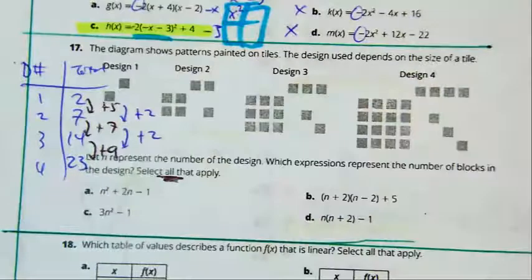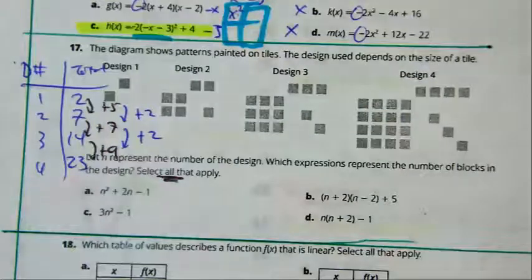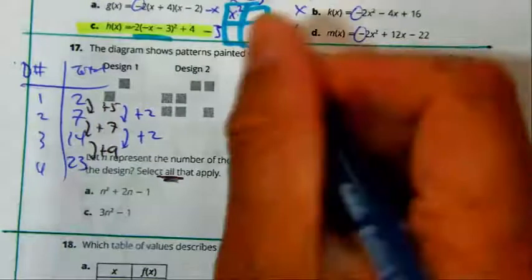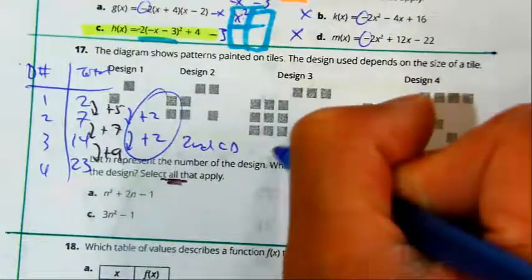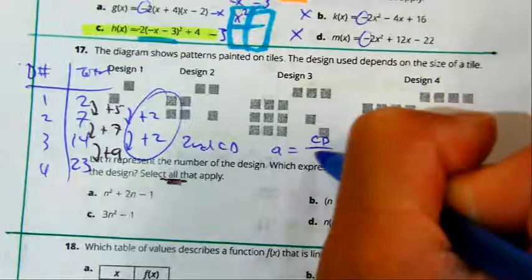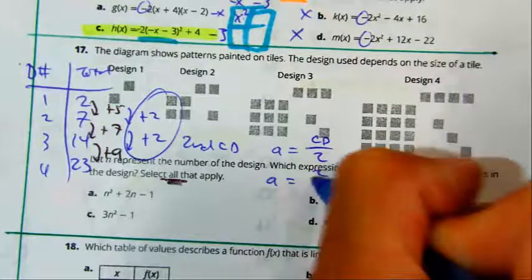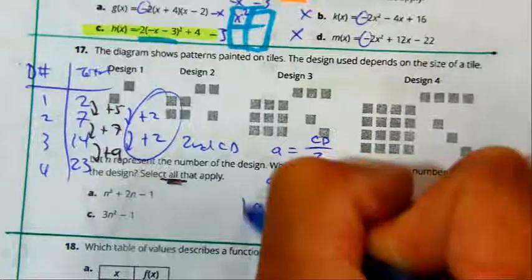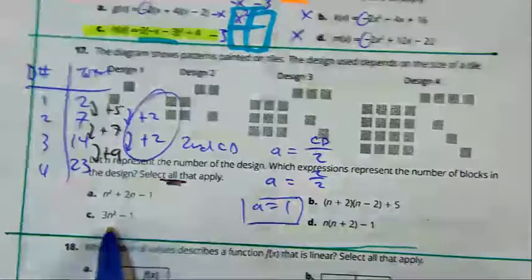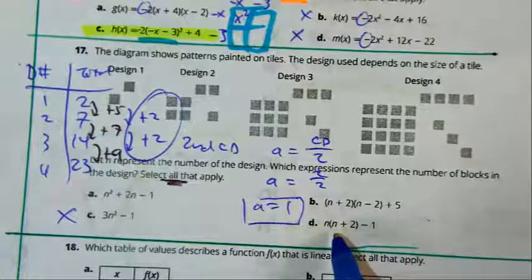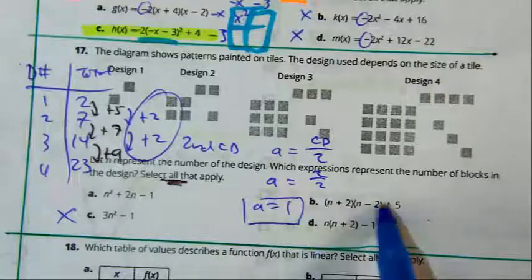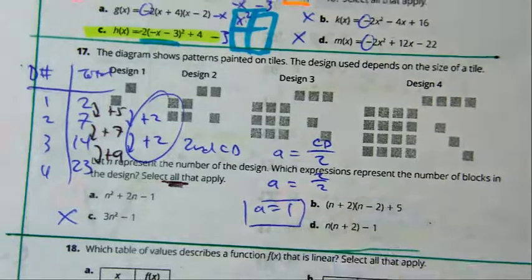So I know it's quadratic, and all of these would be quadratic when you multiply them out. Now, my second common difference is related to my a value. So a equals the common difference divided by 2. So 2 divided by 2 is 1. I'm looking for an a value that equals 1. This one is 3. These two, if I multiply those out, those would work.